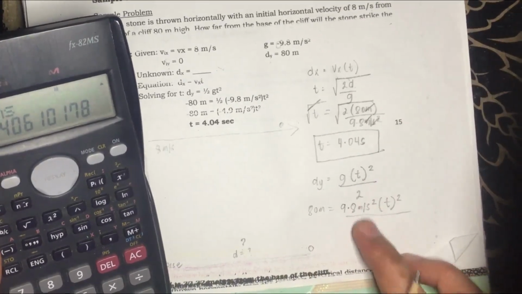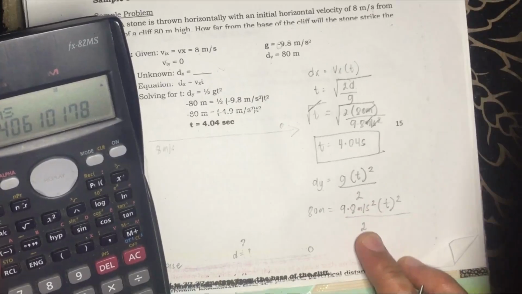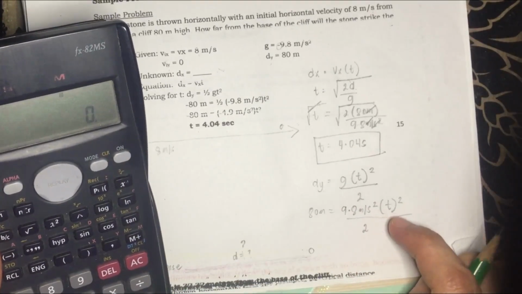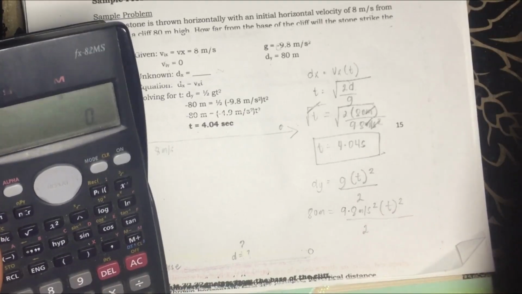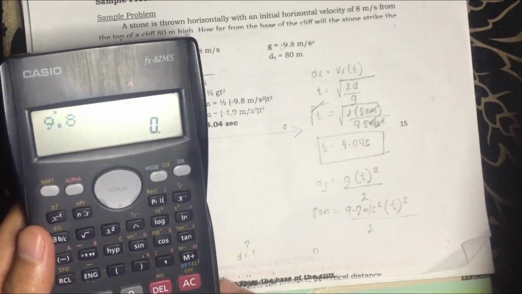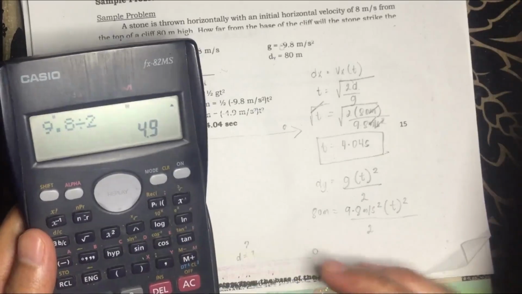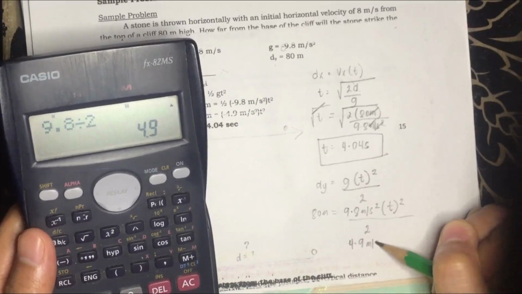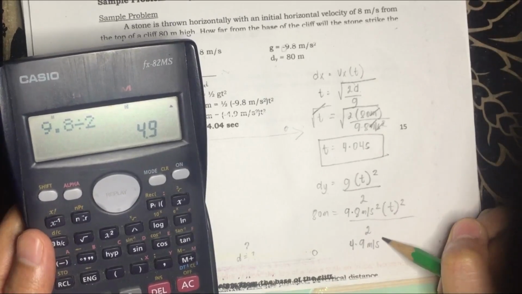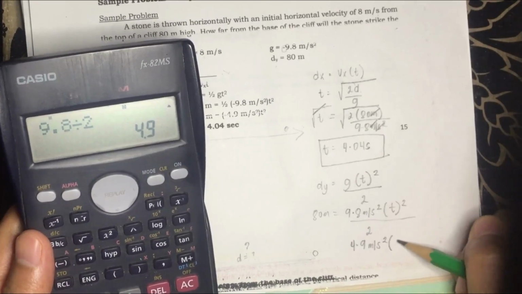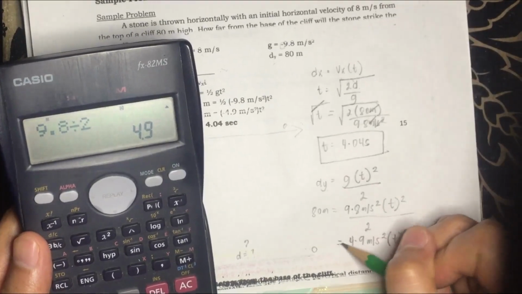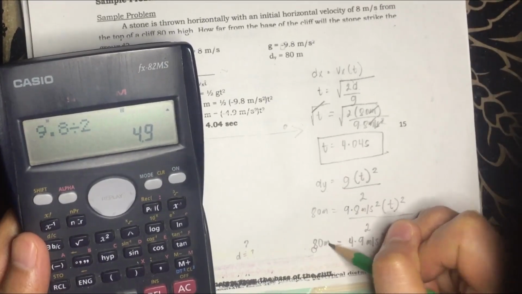So, ang pwede lang natin gawin dito is for this two numbers to divide. So, 9.8 divided by 2, we have 4.9 meter per second squared. Wala namang mababago. Kopyahin natin yun. Equal 80 meters.